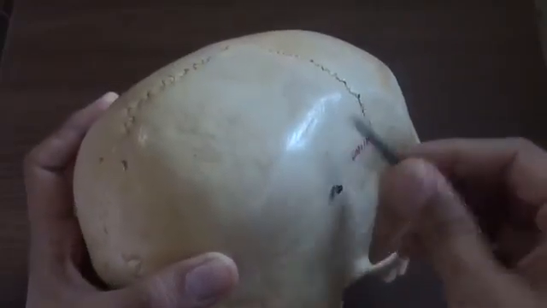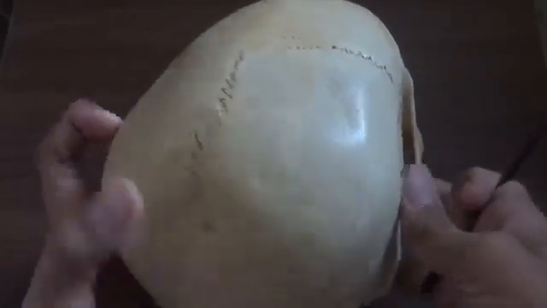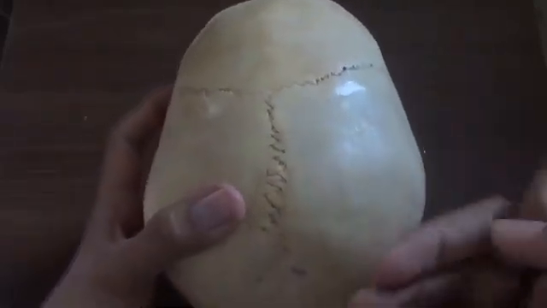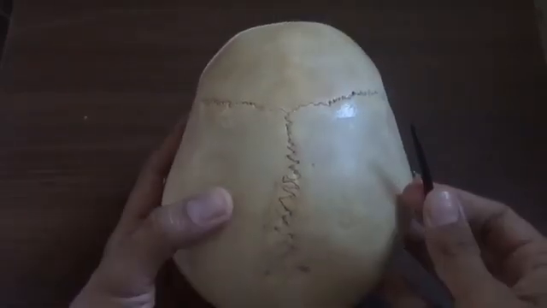So a portion of the superior and inferior temporal lines is also observed in Norma verticalis. So this is about Norma verticalis.